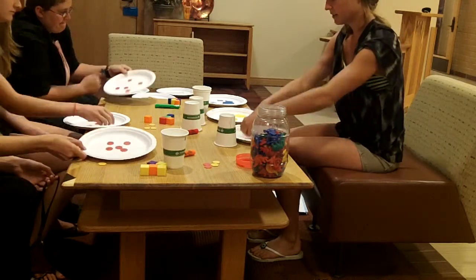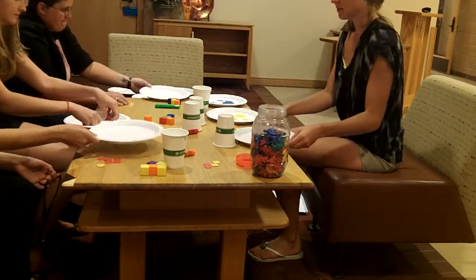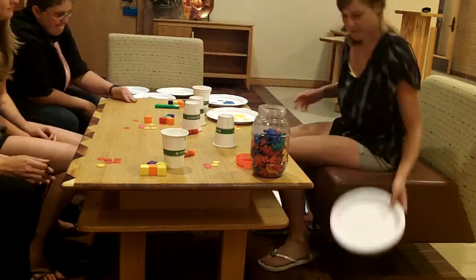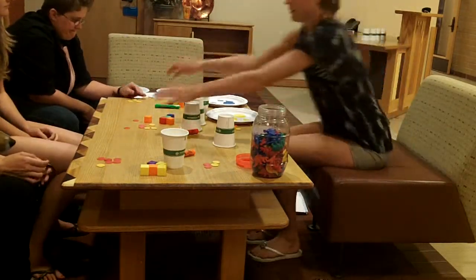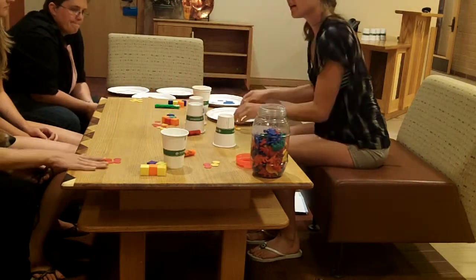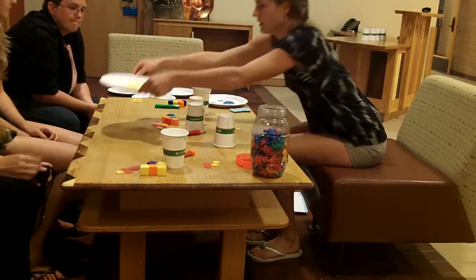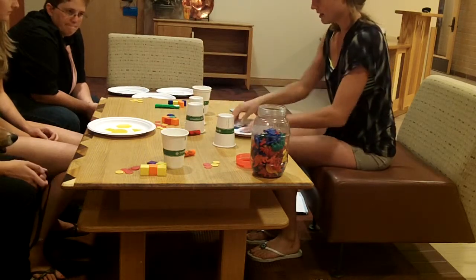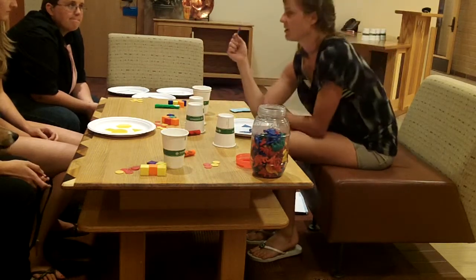Keep your counters. Okay, but we can put the plates aside. The pizzas, I mean. Good. Okay, for this next one, we're going to look at shapes. Are there any questions so far about how we're doing this? Okay, good. All right, so for this one, we're looking at shapes, right? How many people can find the shape that matches this shape?